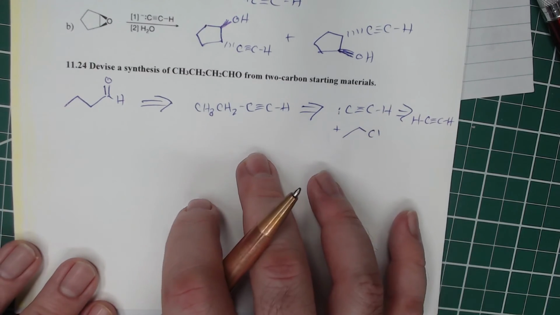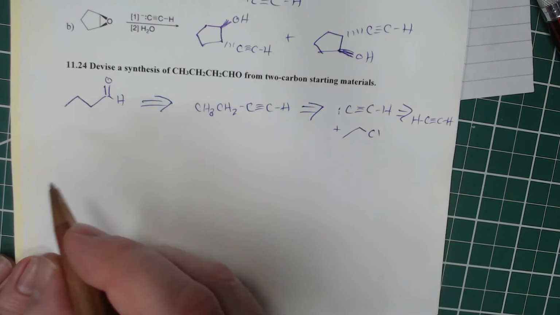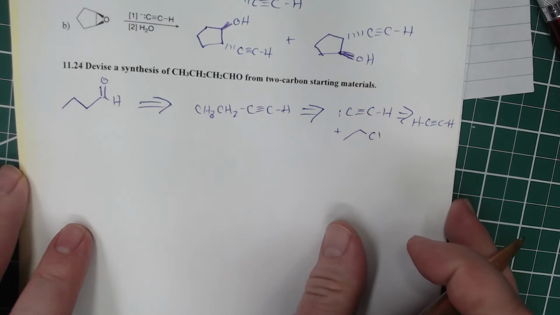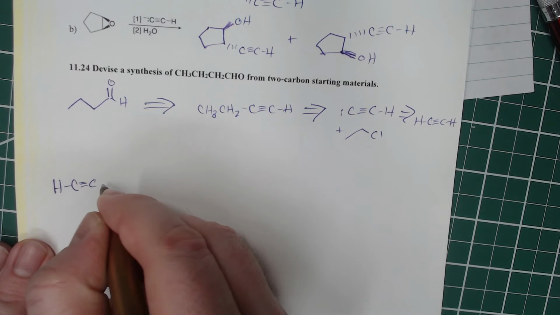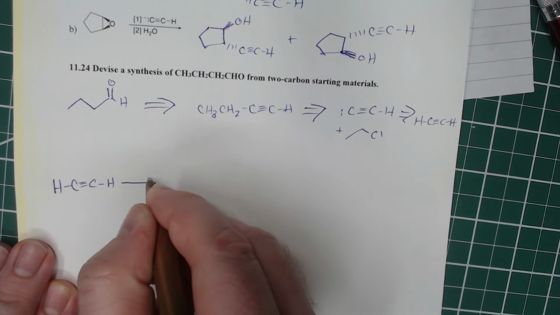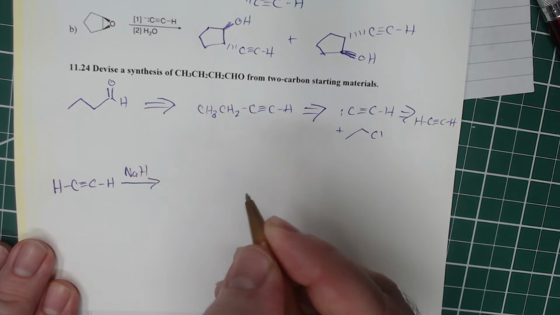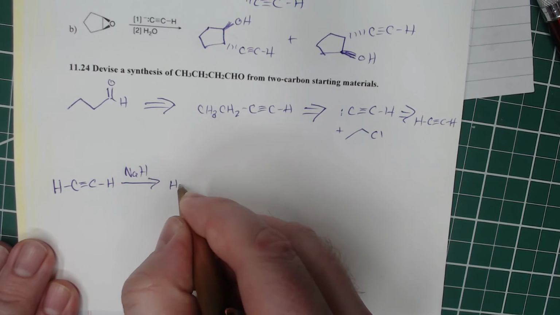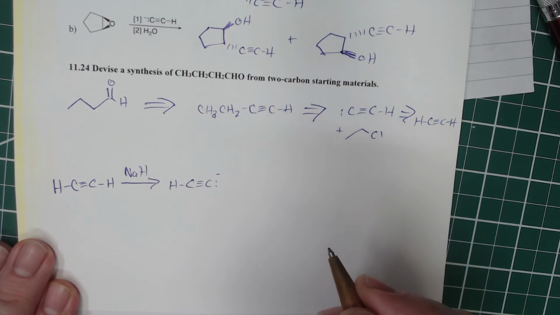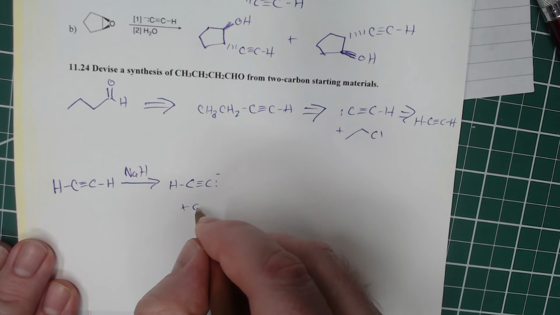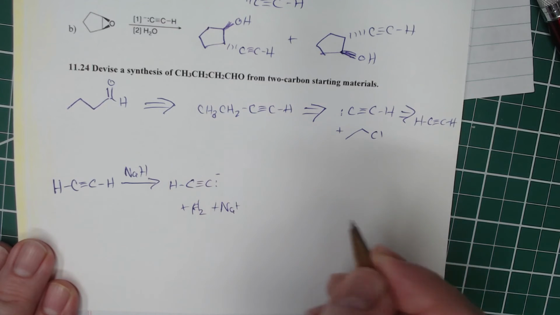Once we have a retrosynthesis, we want to turn it around and make sure that we know how to do this. So we'll start with, and here we're going to put the reagents on the arrows, sodium hydride, and we know sodium hydride will deprotonate that and give us that anion, plus H2 and some sodium ion floating around.